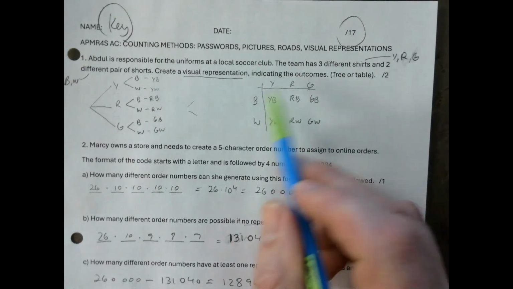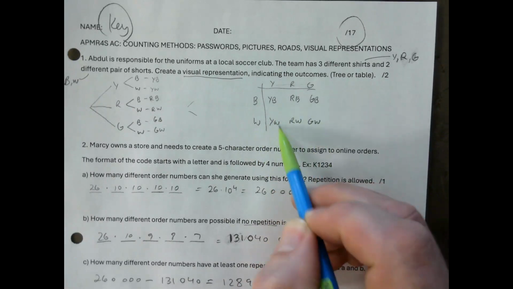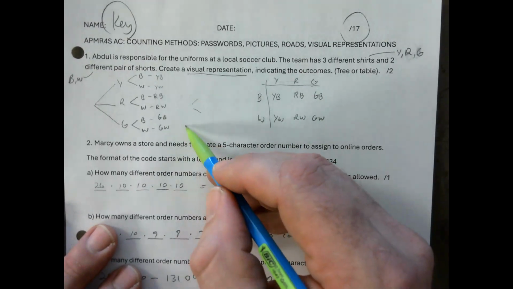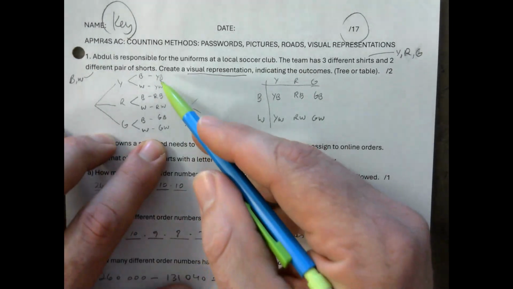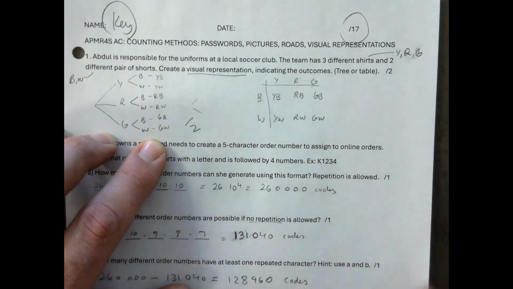Outcome table is right here. I have my shirts here, my shorts there, and you've got your outcome table. Same thing, you get 2 marks there. To be honest, to get 2 marks in the future, if I ask you to state the outcomes, you have to have them stated like that. Okay, let's keep going.